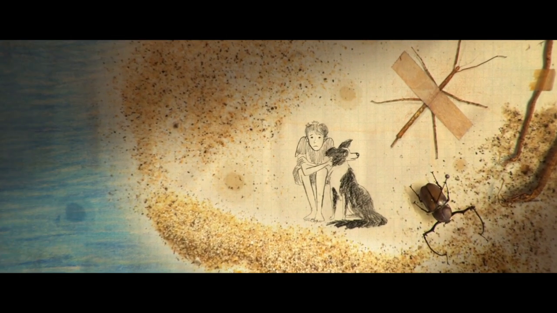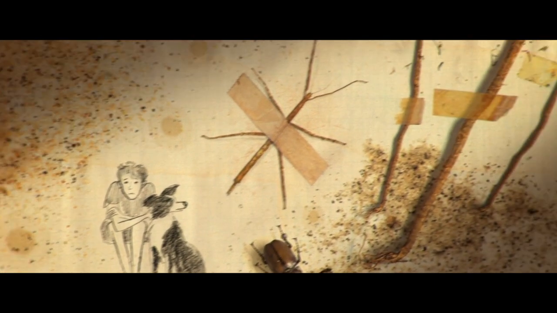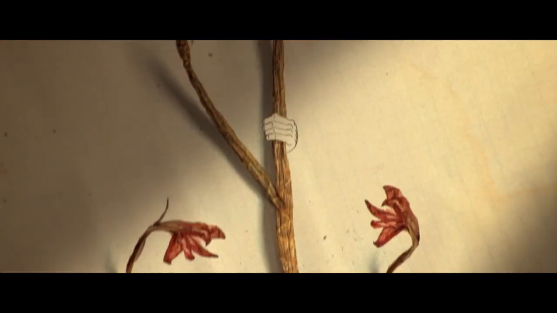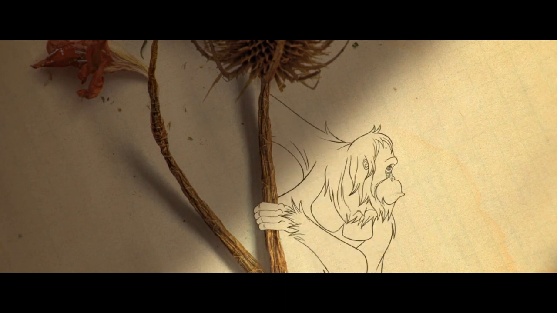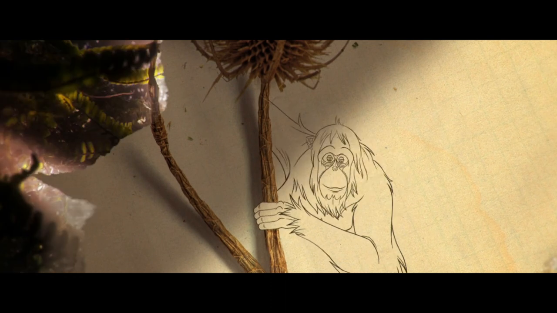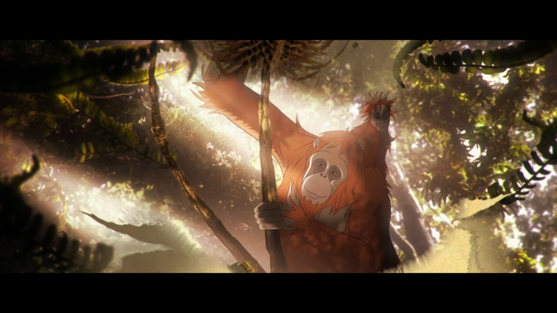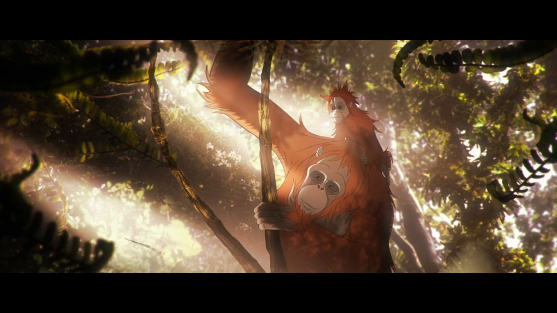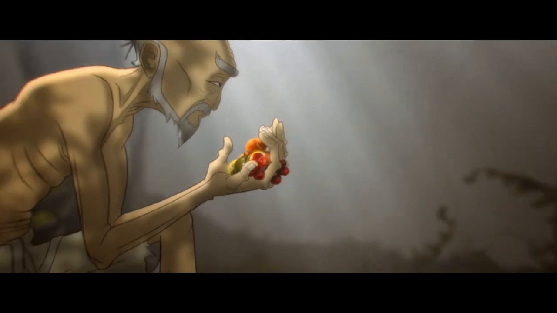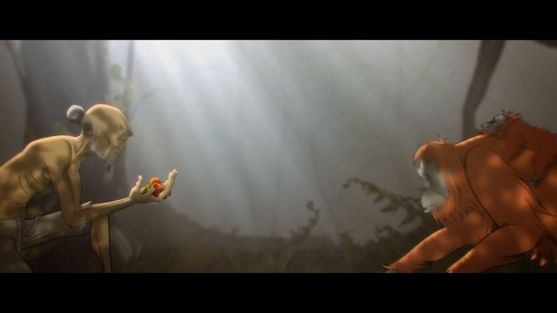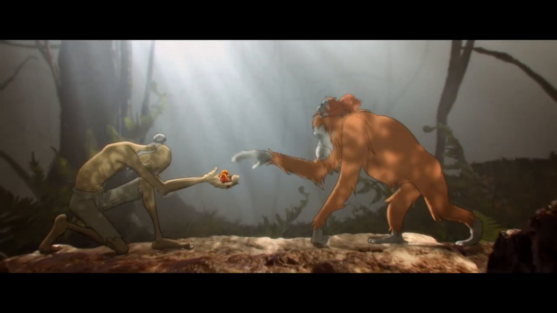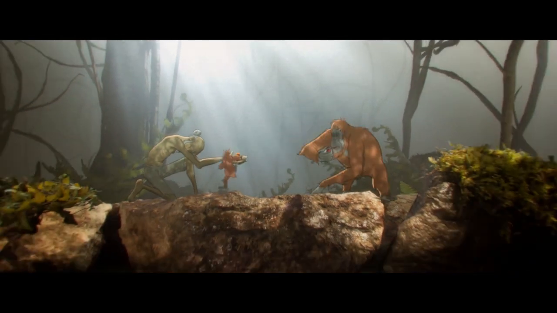Lost and utterly alone. A boy and his dog on what we thought was a deserted island. But this was Kensky's island. This was Kensky's kingdom.